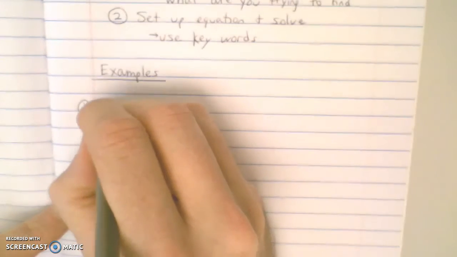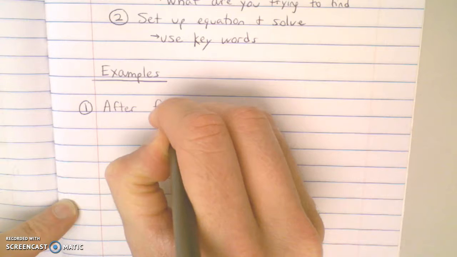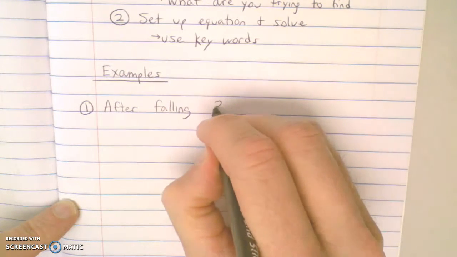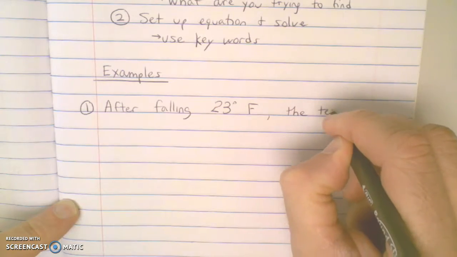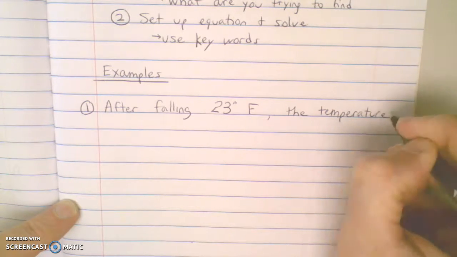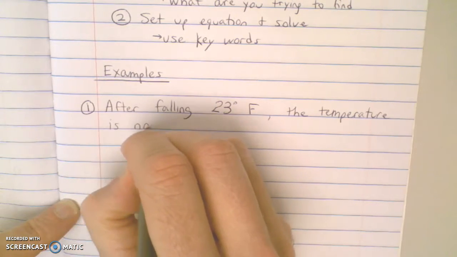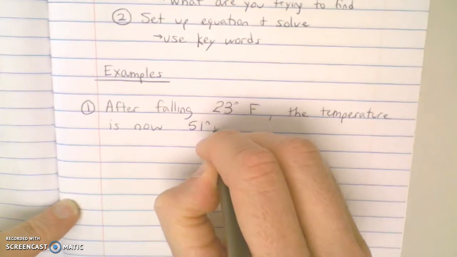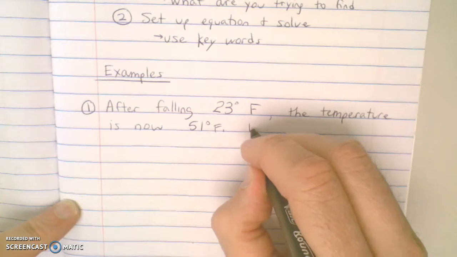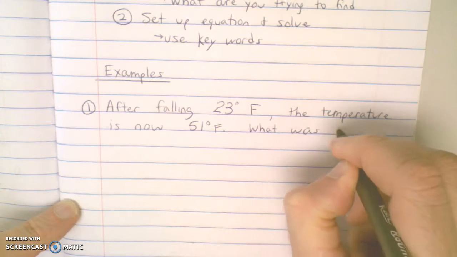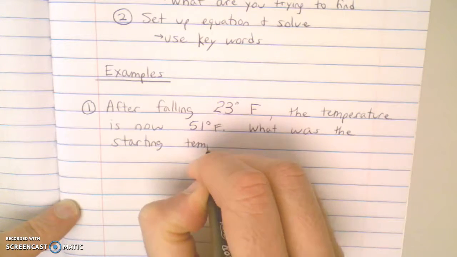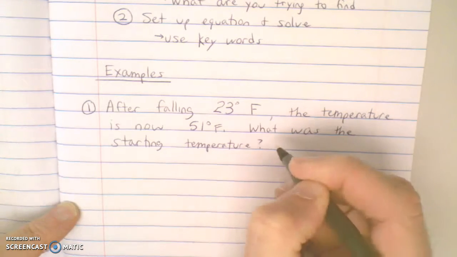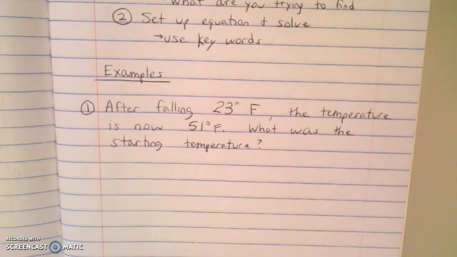Here's our first problem. After falling 23 degrees Fahrenheit, the temperature is now 51 degrees Fahrenheit.